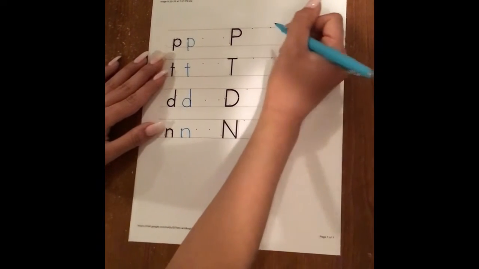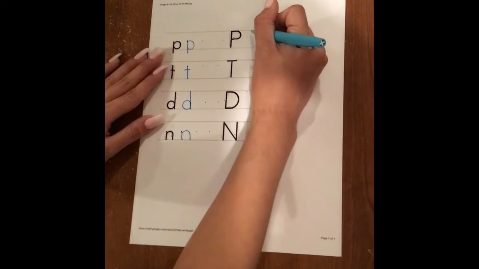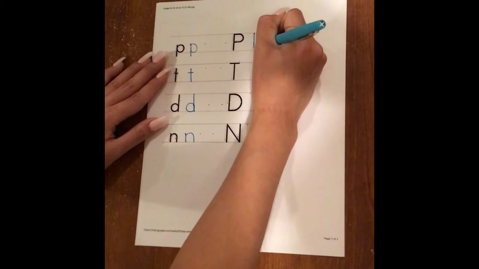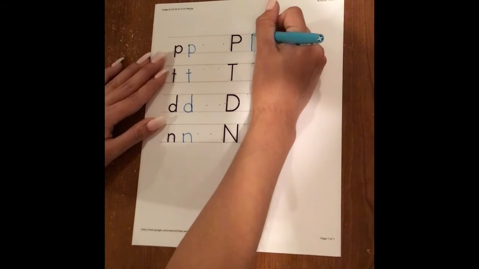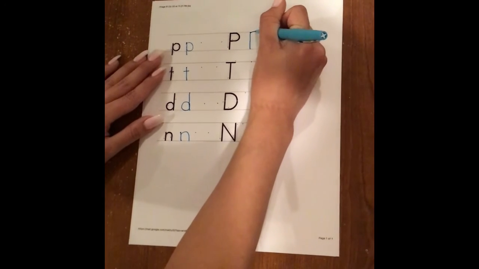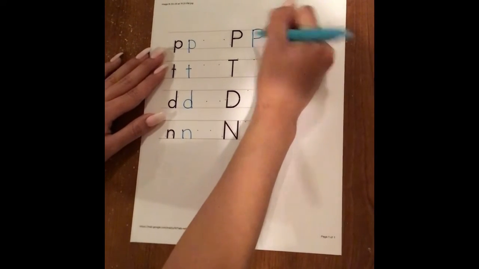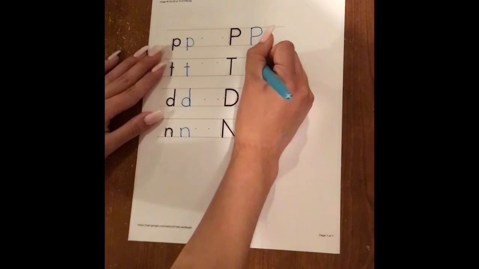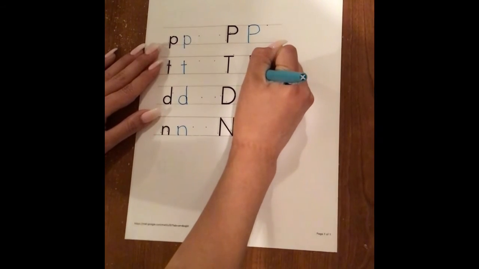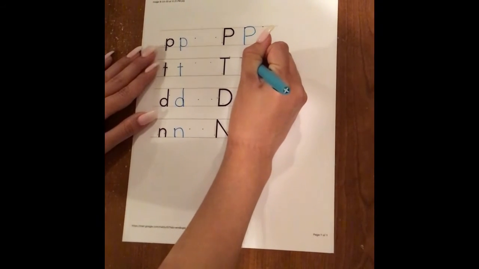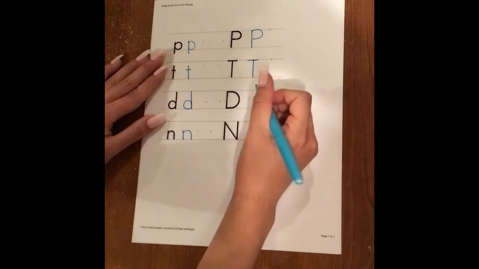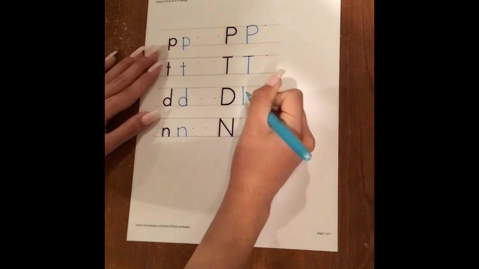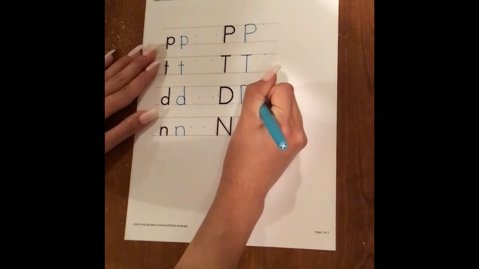Now we're going to go back to P, so uppercase P. So you're going to start at the top line. You're going to do a long line all the way to the bottom, and then you're going to go back here and you're going to do half a circle to the right like that. Then T, you're going to start at the dot here, so at the top line, do a long line all the way to the bottom, and then you're going to do a shorter line at the very top line like that. D, you're going to start up here at the top, go all the way down, long line down, and then you're going to do half a circle to the right like this.